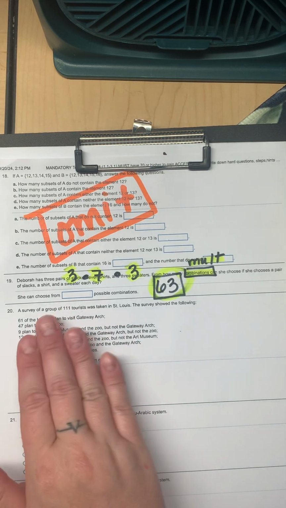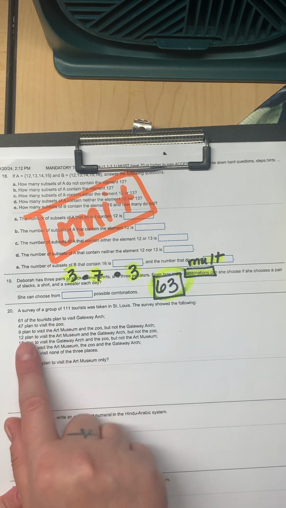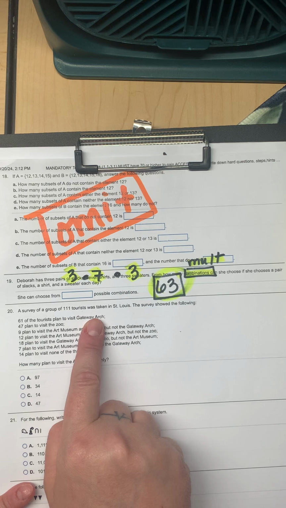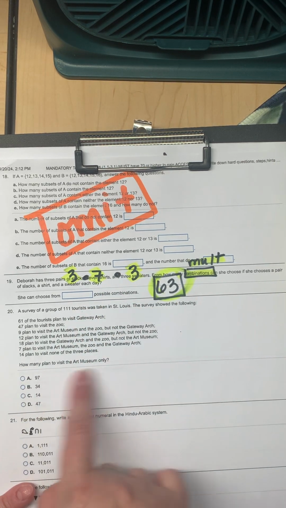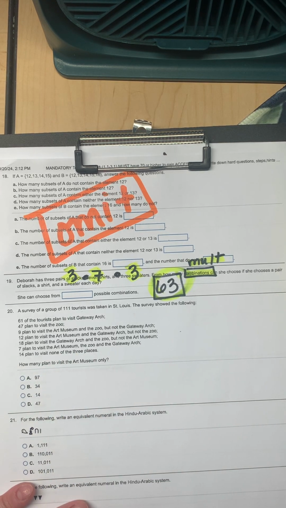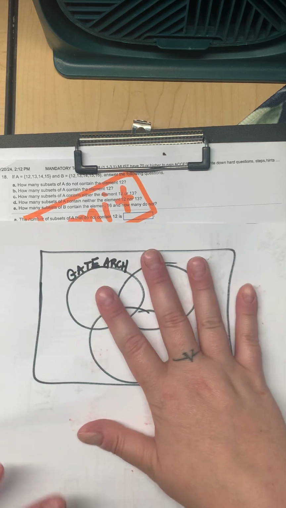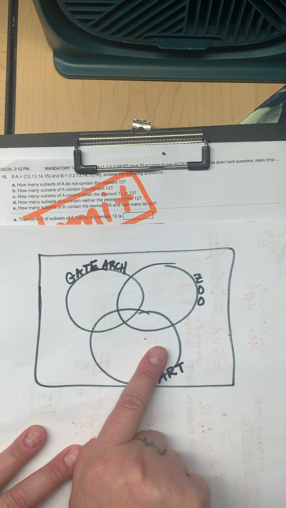It's talking about a bunch of people going to visit a zoo, or an art museum, or a Gateway Arch. I don't know what that is. A big highway? Whatever. Anyway, it says, how many plan to visit the art museum only? Well, we're gonna have to use a Venn diagram. So I went ahead and drew one with 3 circles: the Gateway Arch, the zoo, and the art.